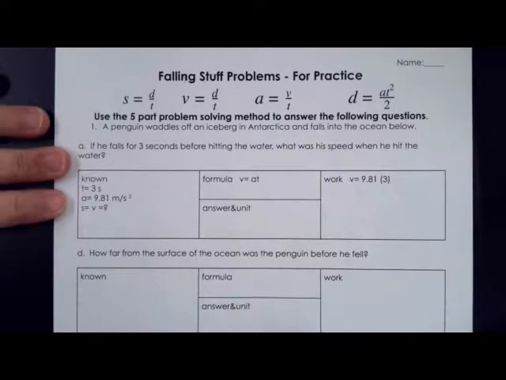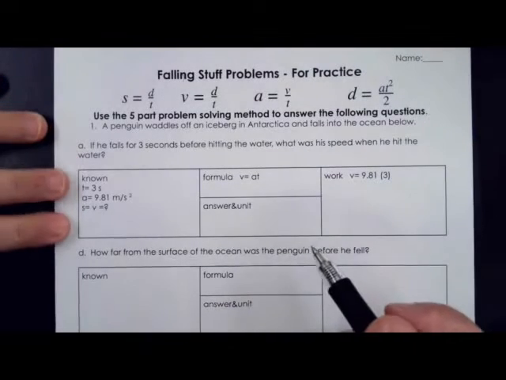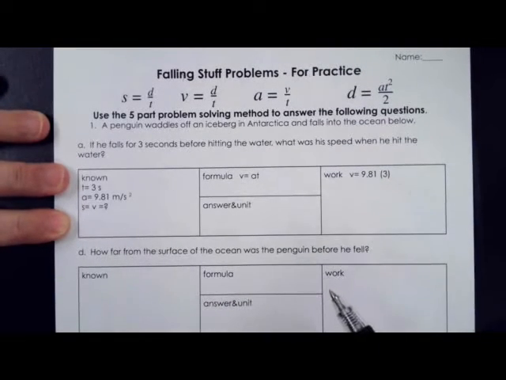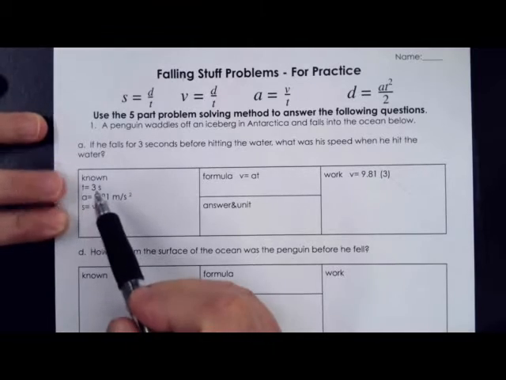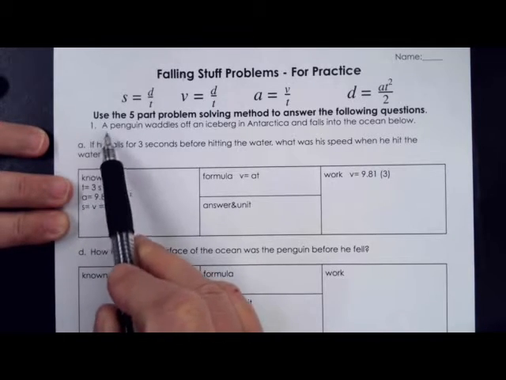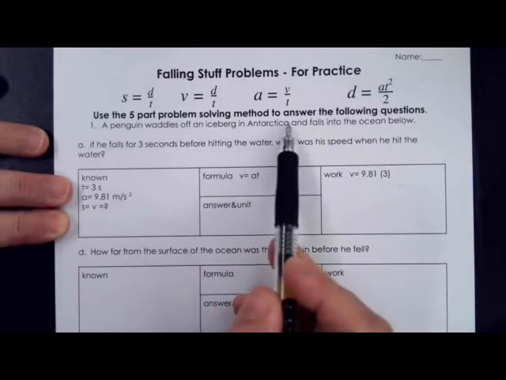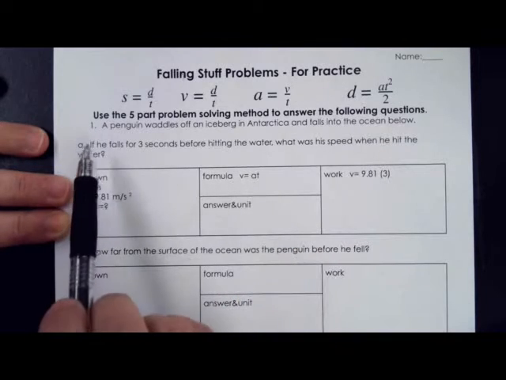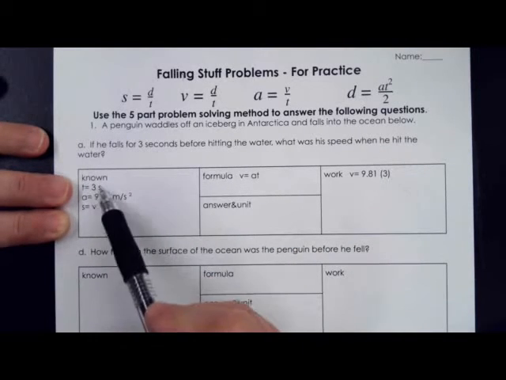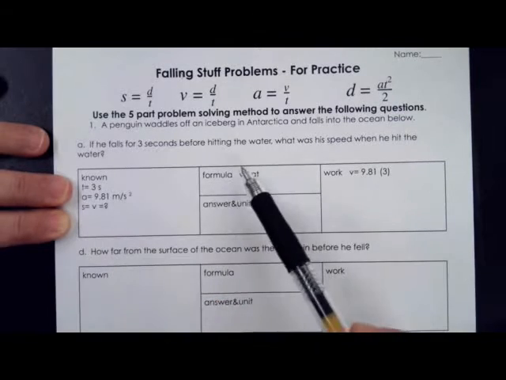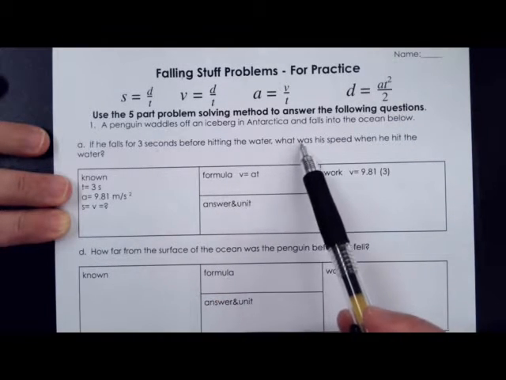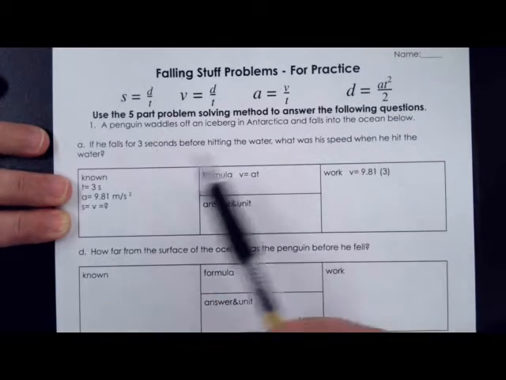Some of these problems, to make sure that you understand how to do them. This one actually has some stuff already in it here. A penguin waddles off an iceberg in Antarctica and falls into the ocean below. If he falls for 3 seconds, that's time equals 3 right there, before hitting the water, what is his speed when he hits the water?